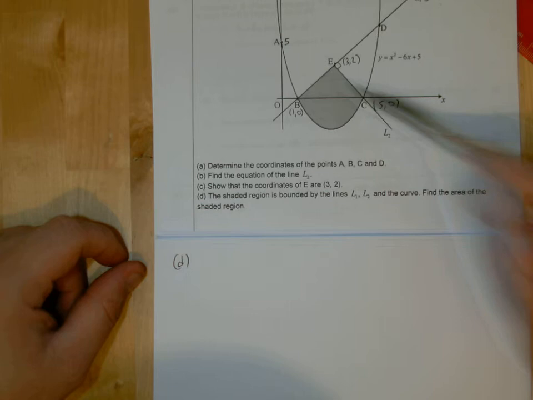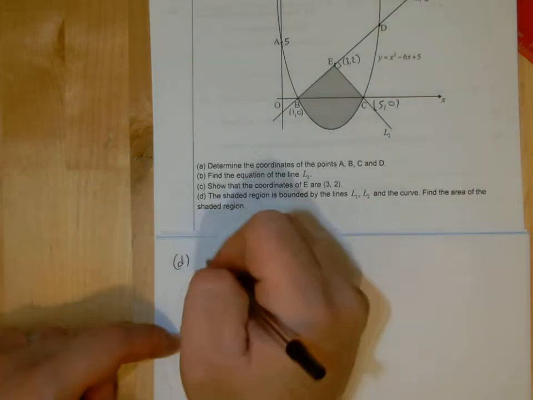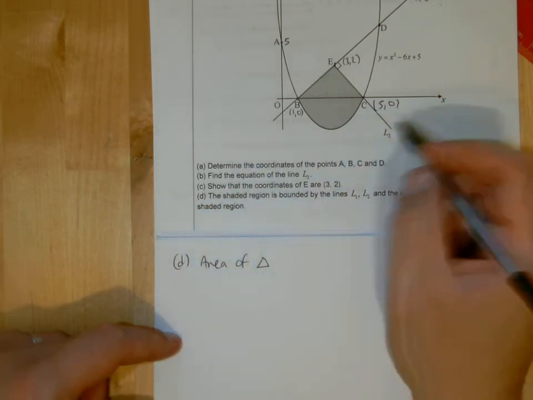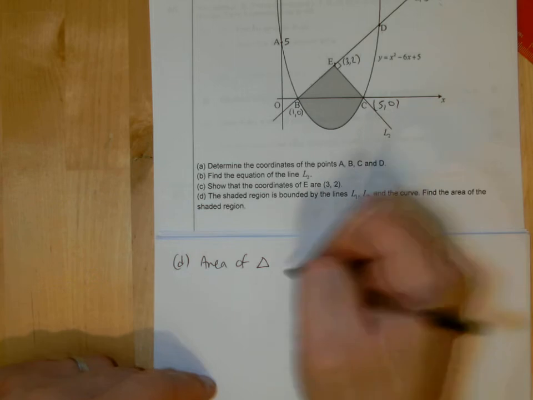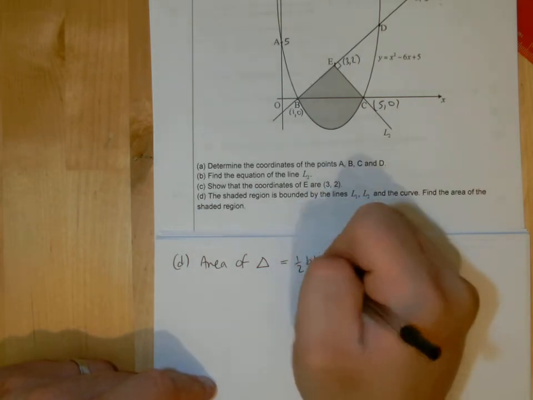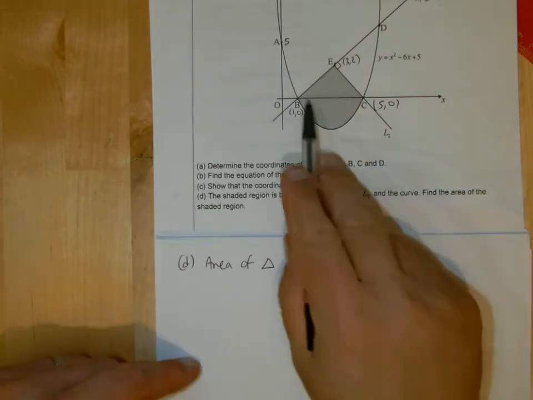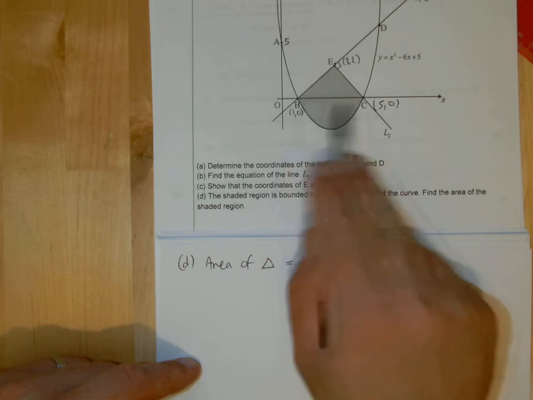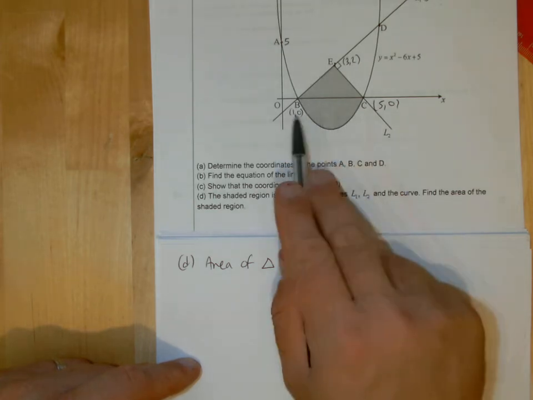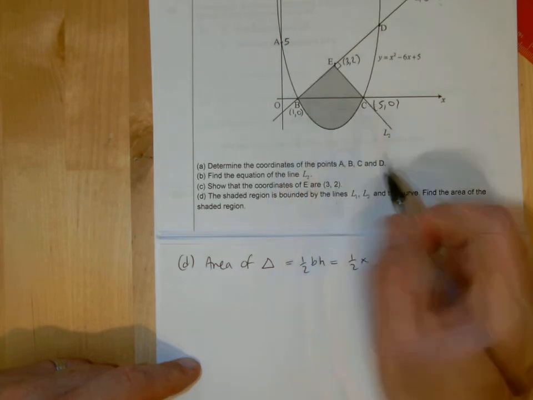The area above the x-axis is just a triangle. So remember with a triangle, we can do half base times height if we know that information, and in this case we actually do, because if we take the base to be this side here, which will be the distance from B to C, so because the x value there is 1, the x value there is 5, that distance is going to be 4.